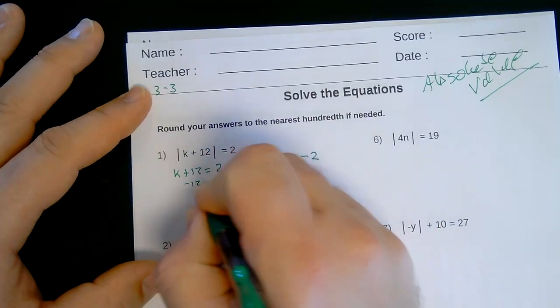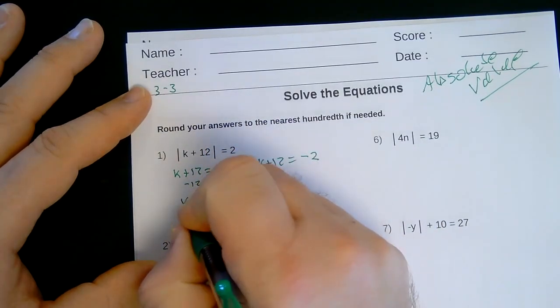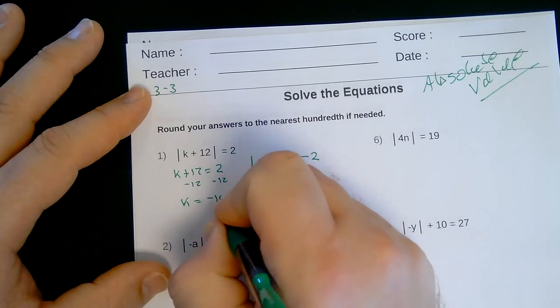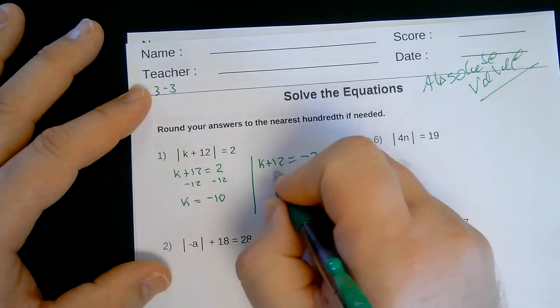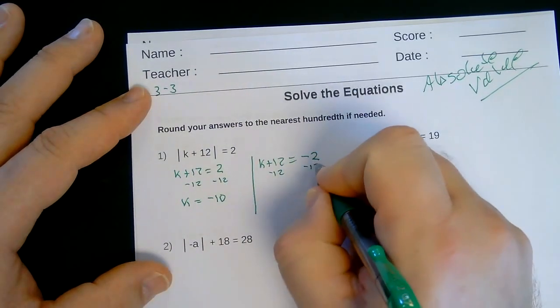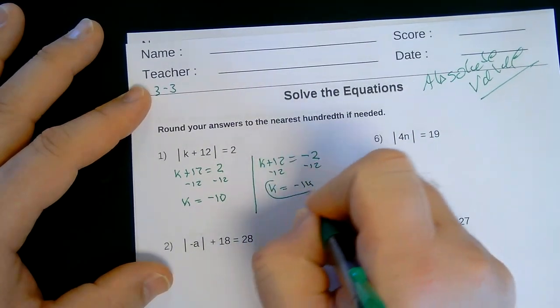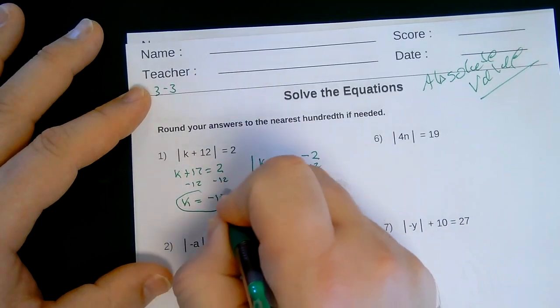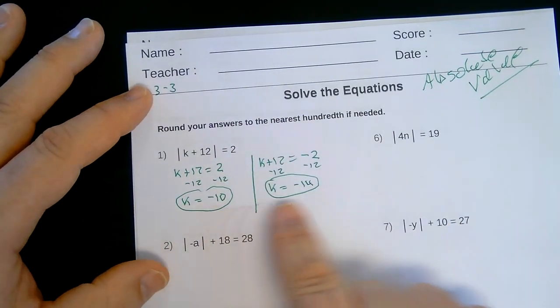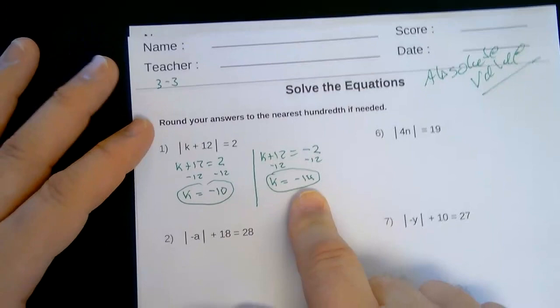Now we just solve it as normal. And you get k is equal to negative 10. That's one of your solutions. And over here, if I take away 12, k is equal to negative 14. So we get two solutions in this case, negative 10 and negative 14.